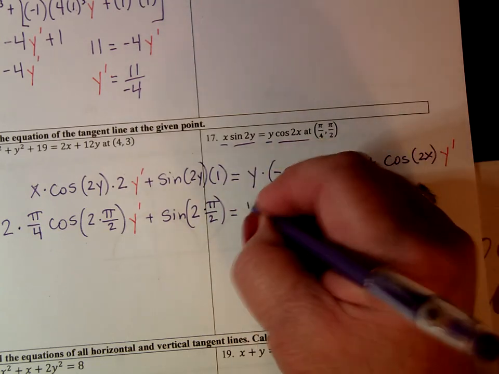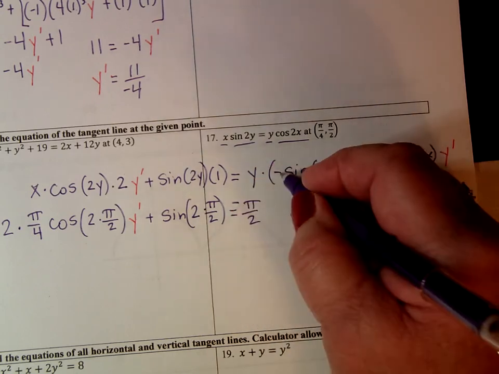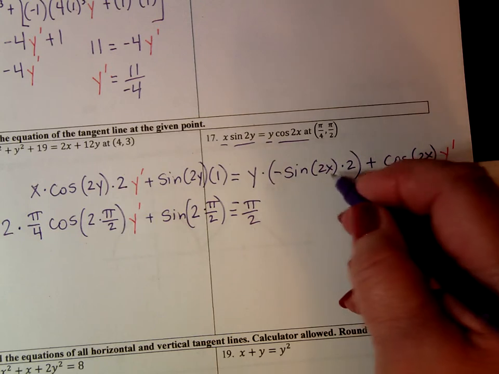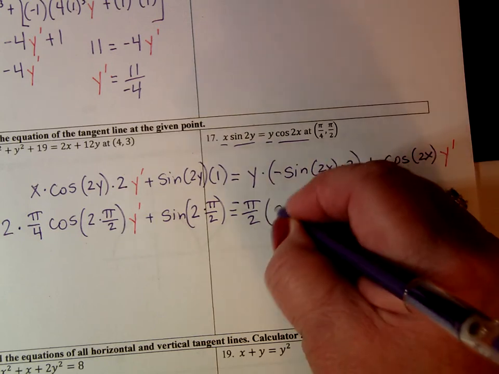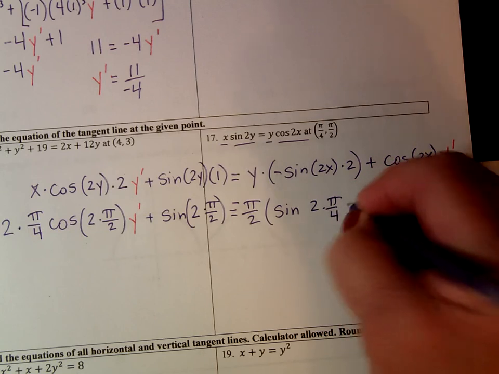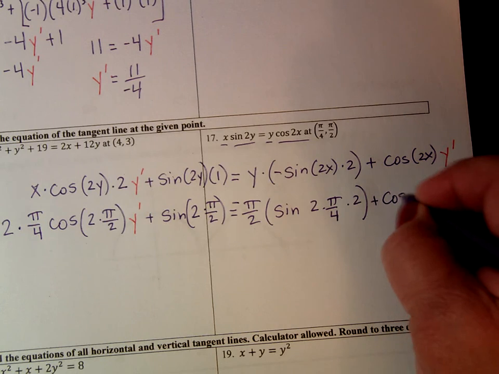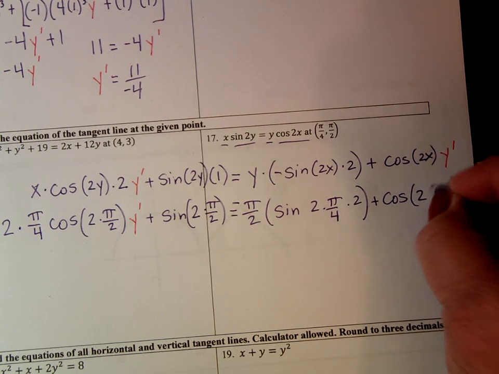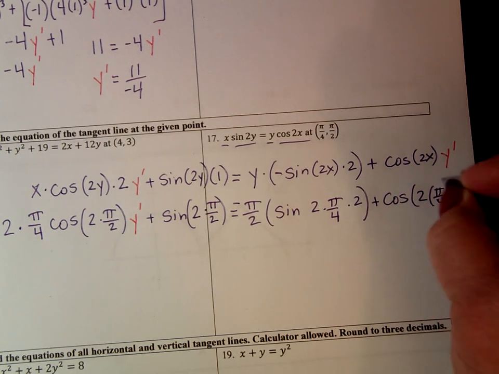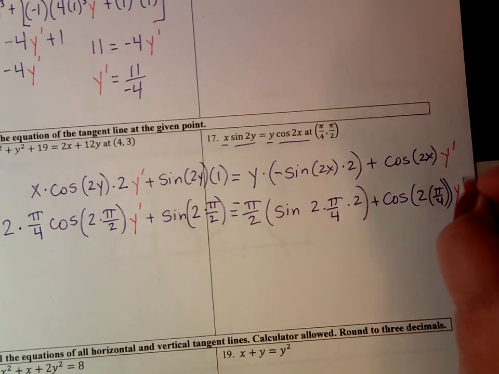It's going to be negative, so I can take care of this negative sign. Sine of 2 times pi over 4 times 2, plus the cosine of 2 times pi over 4, and then y prime. That's crazy!